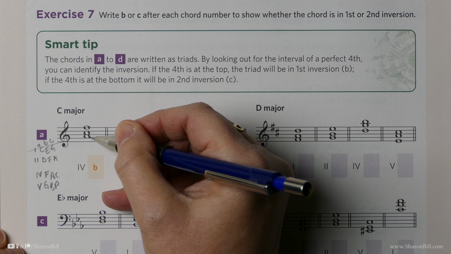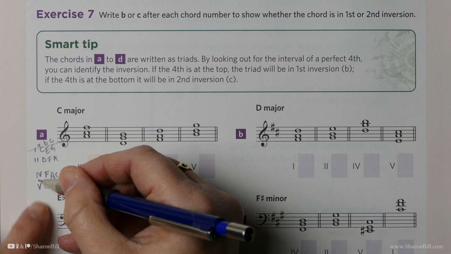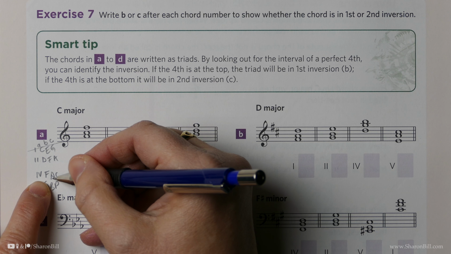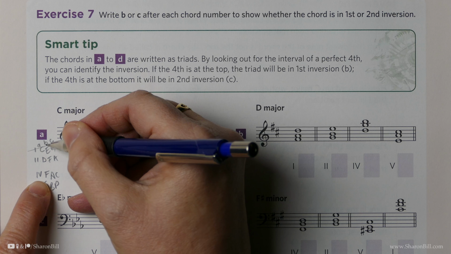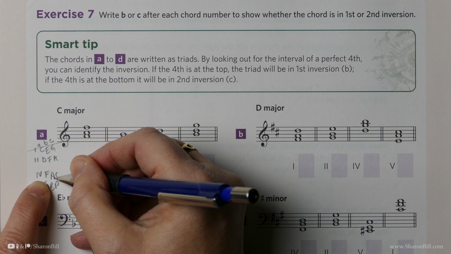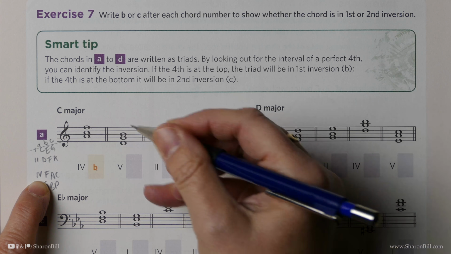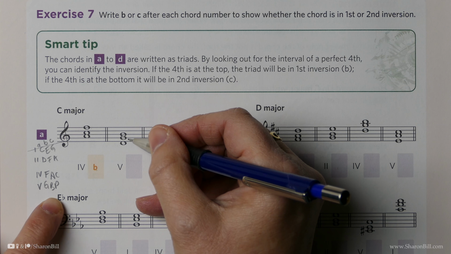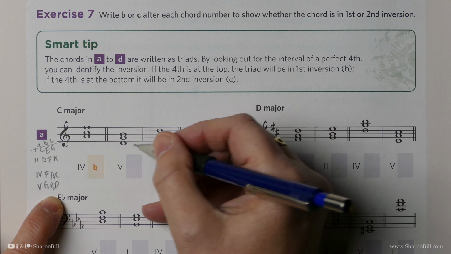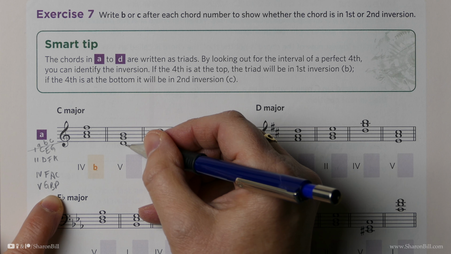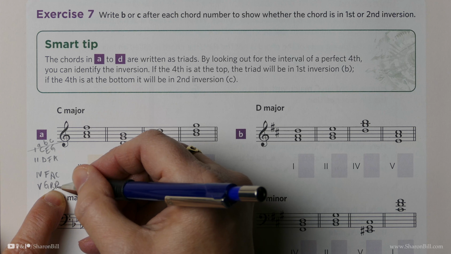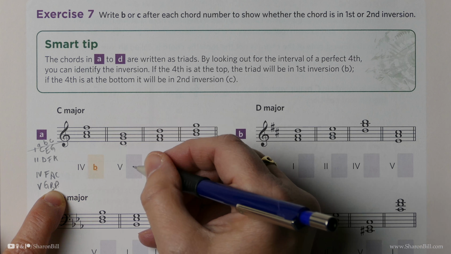So here we can see we have an A, a C and an F, which is chord 4, but A is the bottom note, and so because A is the base of the chord, we would say it's 4B. It's in the first rearrangement of the notes, the first inversion. So here we know that this is a chord 5. We have a D, a G and a B, which is chord 5. But because the D is the lowest note, we would say it's 5C because it's in the second rearrangement, the second inversion.